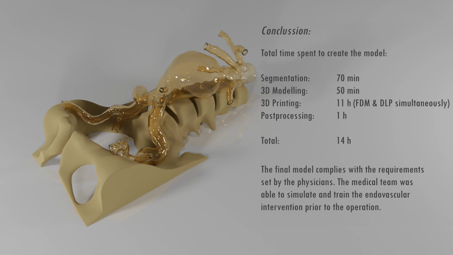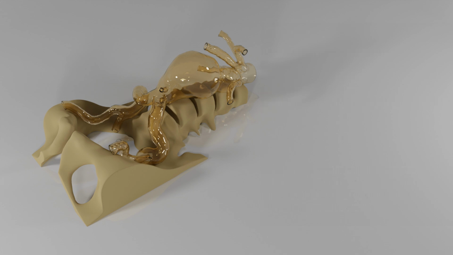Finally, they found a solution for the unique pathology of the right common iliac artery. This reduced the risk of rupture of the vessel during the procedure and shortened the time in the operating room by 25%. This brings me to the end of today's case study.